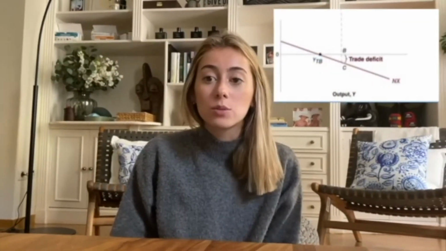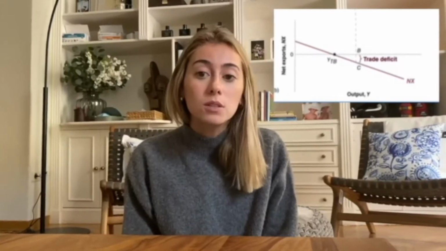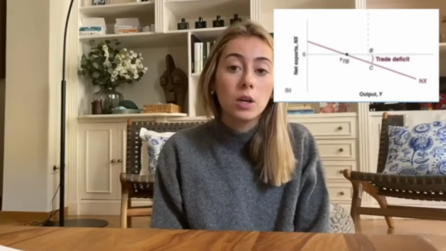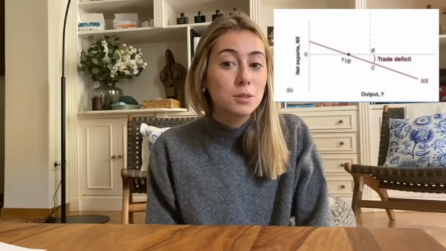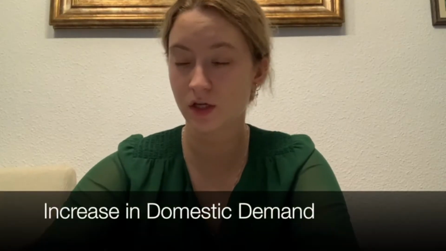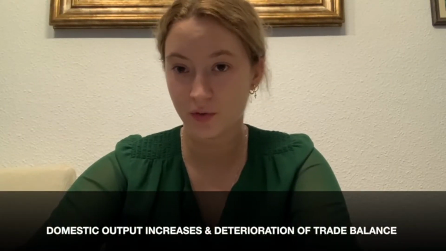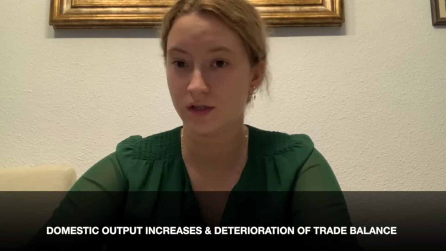So the second graph shows us that the NX line, net exports, is a decreasing function of output. This tells us that there is a trade deficit, which means there are more imports than exports. So in order to have the desired trade surplus, or at least trade balance, the output level should be below or equal to Y_TB, having more exports than imports, or the same for both. In other terms, when there is an increase in the domestic demand, the domestic output increases, but the trade balance worsens, meaning that usually there is a trade deficit.